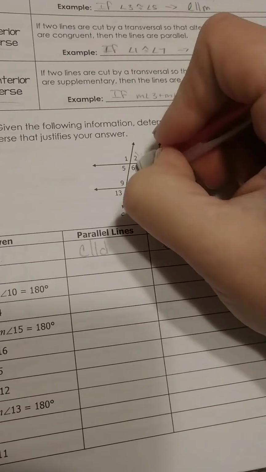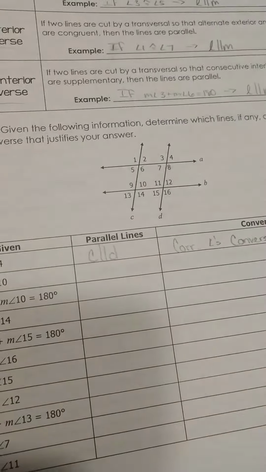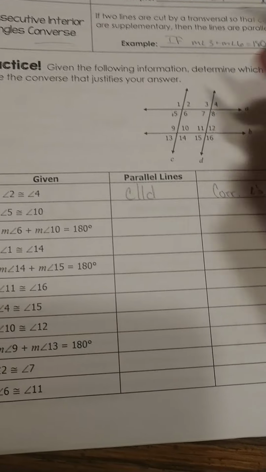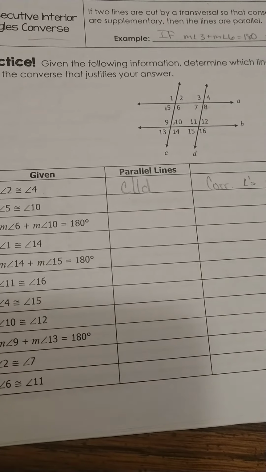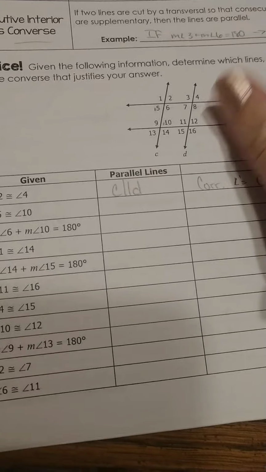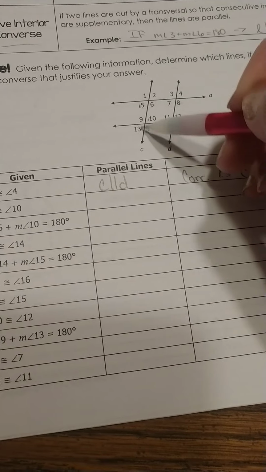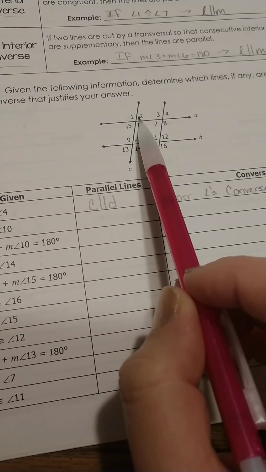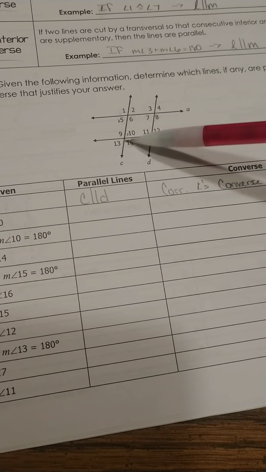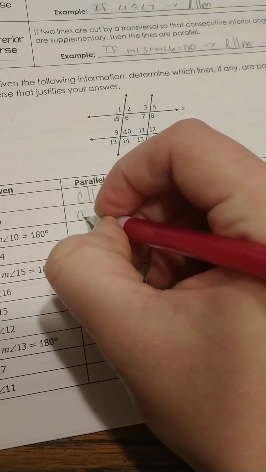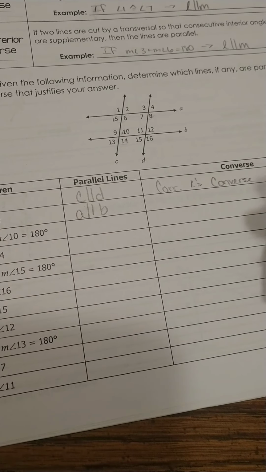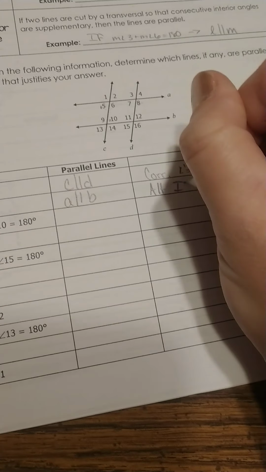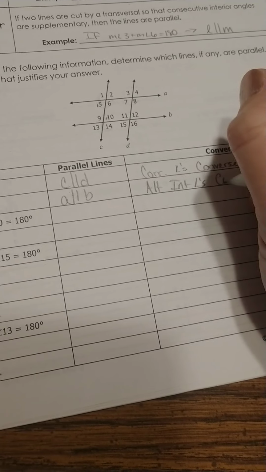Going back over here, let's erase our marks here. Now you're talking about angle 5 and angle 10. Angle 5 is right here. Angle 10 is right here. Well, those are alternate interiors, and specifically 10 is on line B, 5 is on line A, and C is my transversal on this one, which means that A is parallel to B, and that is my alternate interior angles converse.